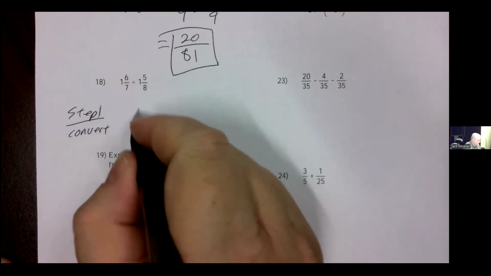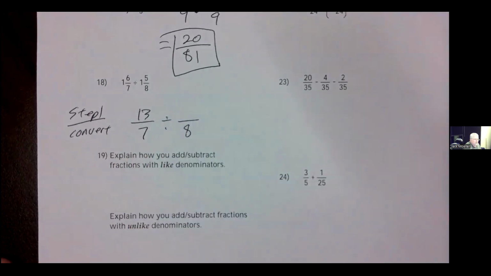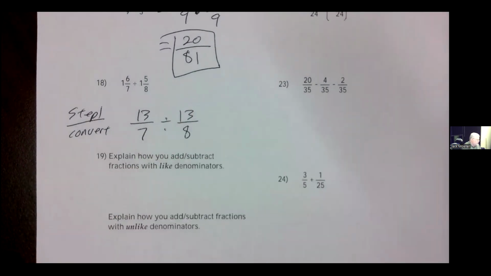So 1 6/7 is how many sevenths? Well, 1 times 7 is 7, plus 6 is 13. And then 1 5/8 is how many eighths? Well, 1 times 8 is 8, plus 5 is 13.